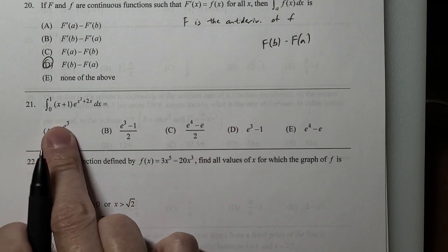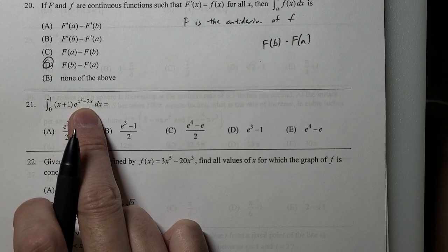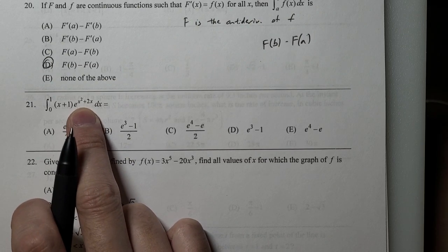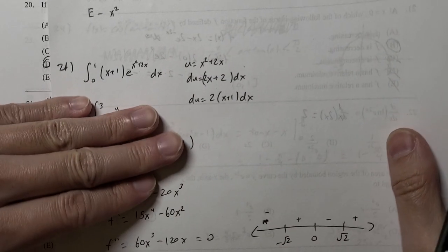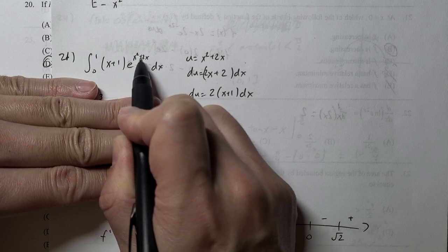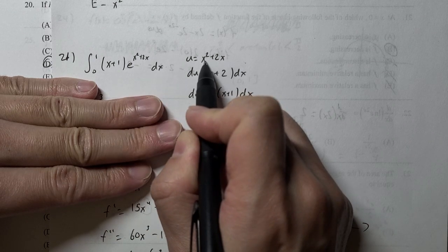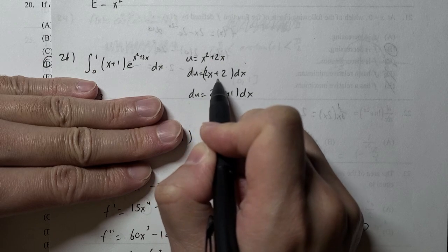Okay? This one, integral from 0 to 1, x plus 1, e to the x squared plus 2x dx. So the main technique you learned in AB should be substitution. So let's try that out. Let's try to substitute the argument of the exponent. So u is x squared plus 2x. So du would be 2x plus 2 dx.